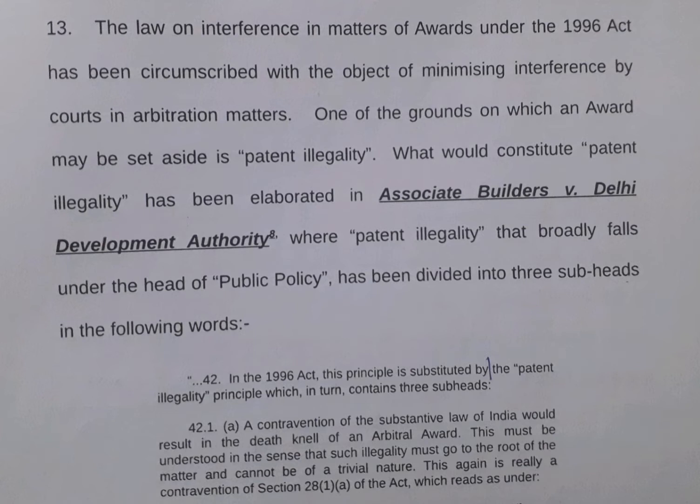What would constitute patent illegality has been elaborated in Associate Builders versus Delhi Development Authority, where patent illegality that broadly falls under the head of public policy has been divided into three subheads in the following words. In the 1996 Act, this principle is substituted by the patent illegality principle, which in turn contains three subheads.